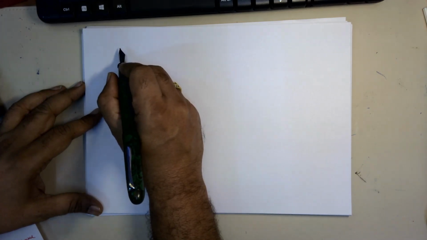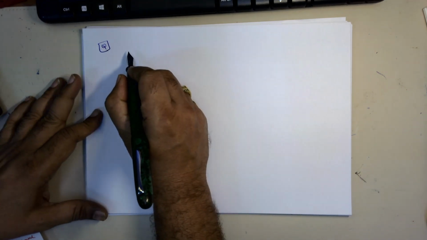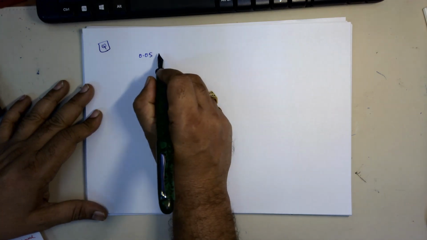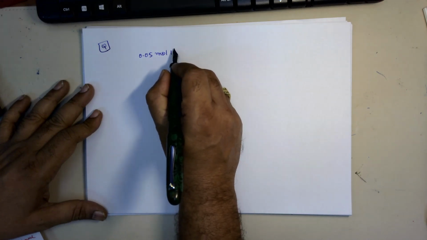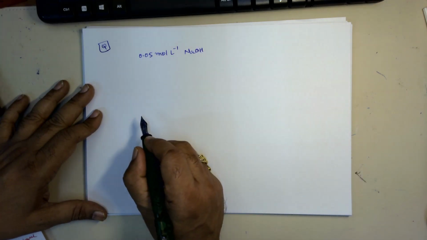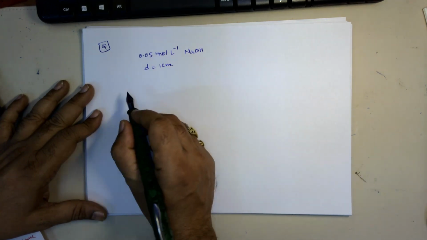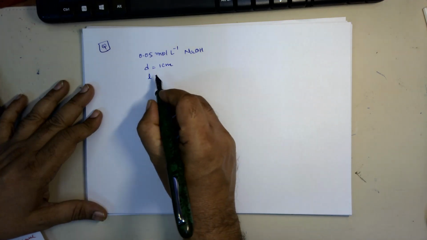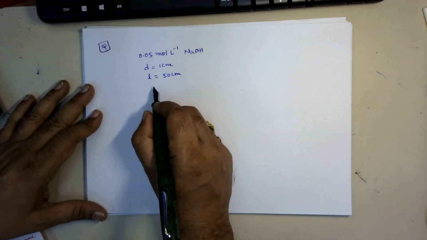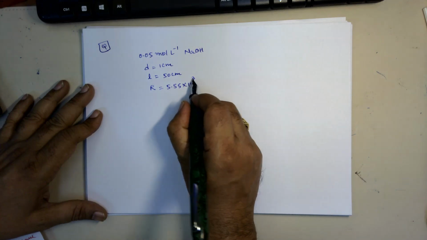The electrical resistance of a column of 0.05 mole per liter NaOH solution, of diameter 1 centimeter and length 50 centimeter, is 5.55 into 10 power 3 ohm.